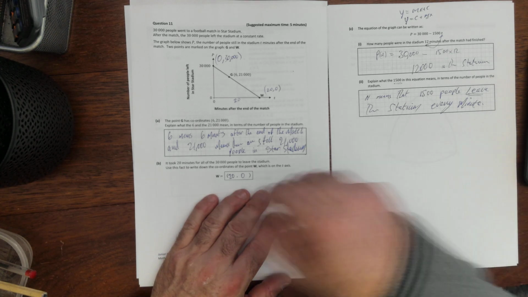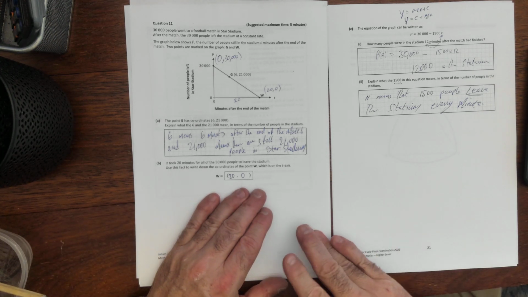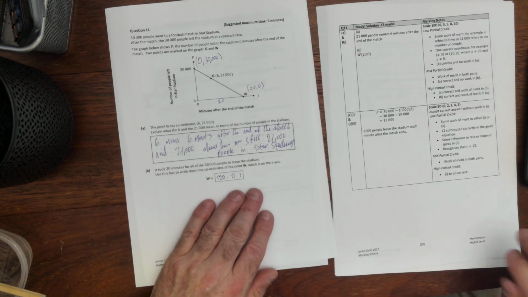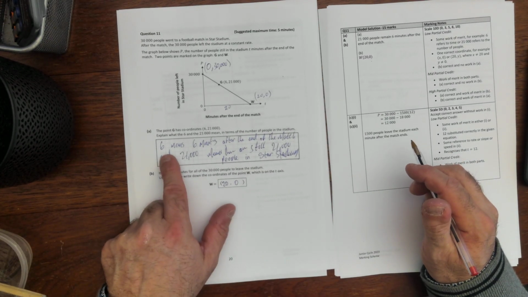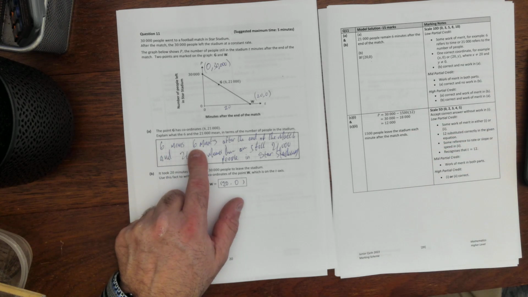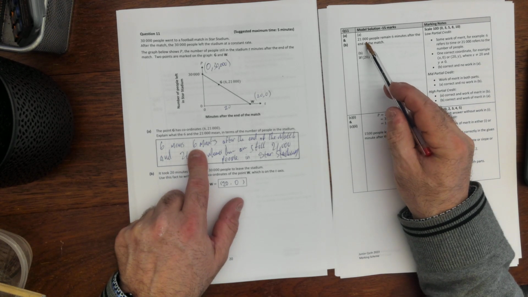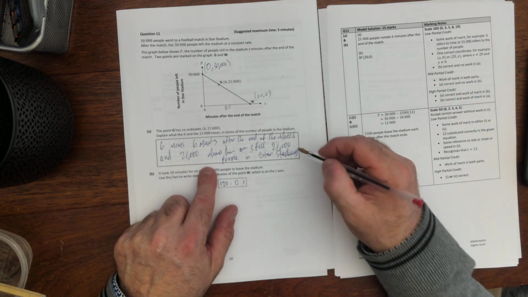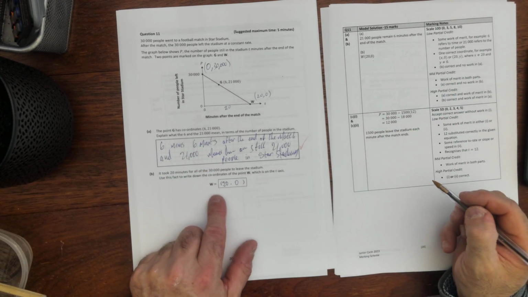Let's grade ourselves. Okay, we said 6 means 6 minutes. They tie it all together: 21,000 people remain 6 minutes after the end of the match. I can guarantee you what we wrote there will give us full marks.